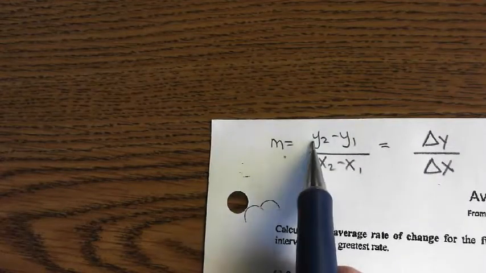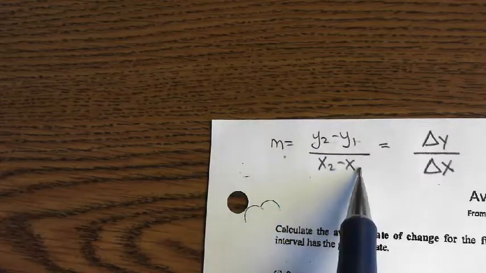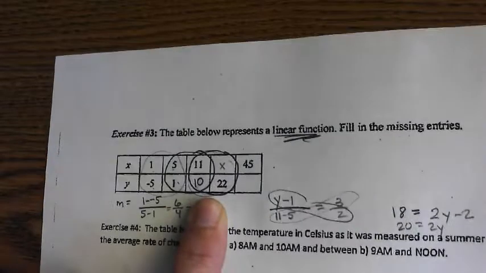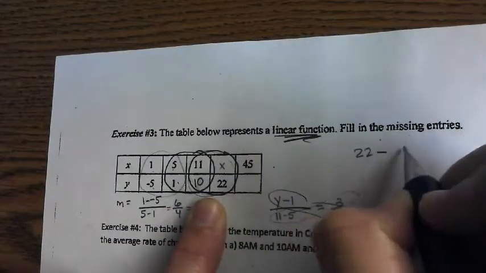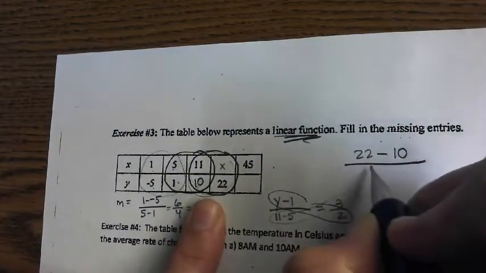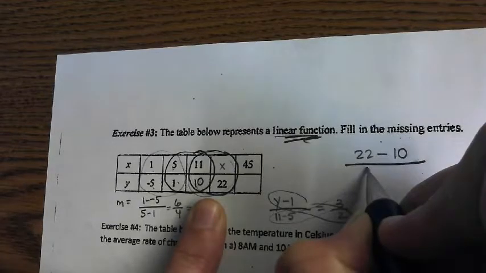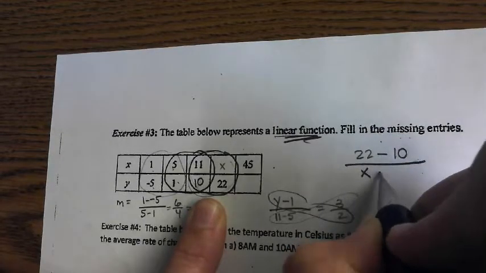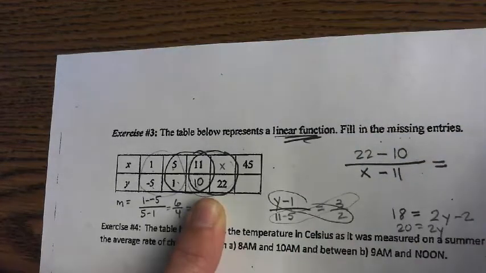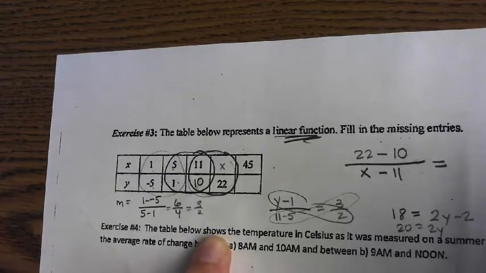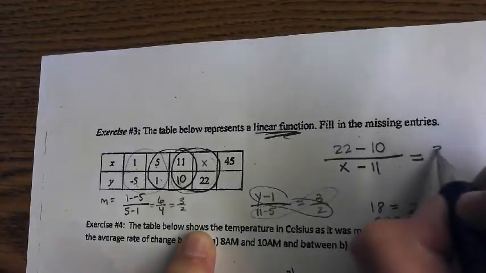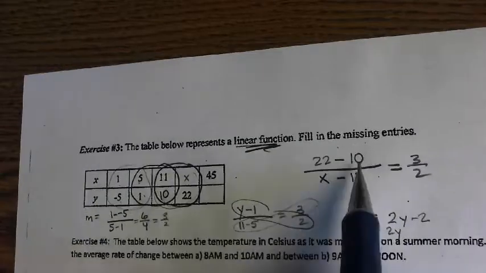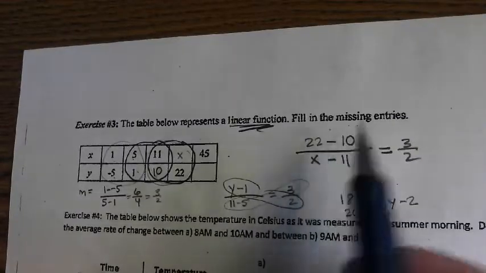M equals. So what is y2? What is y1? What is x2? What is x1? Perfect. And what is this supposed to equal? 3/2. Nice job.